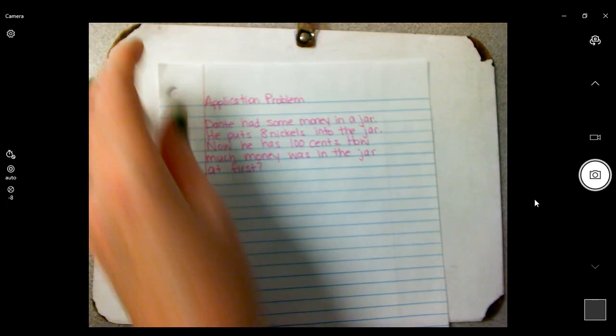All right, let's start with our application problem, our word problem for today. Remember, we're doing read, draw, write. Read the problem, draw a picture or a number sentence to explain how we got to our answer, and then write a sentence to answer our question.